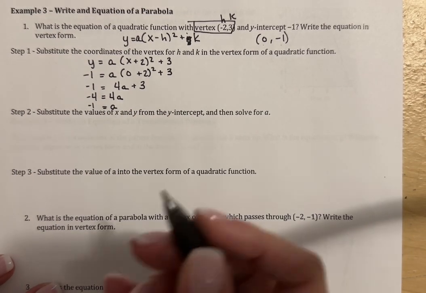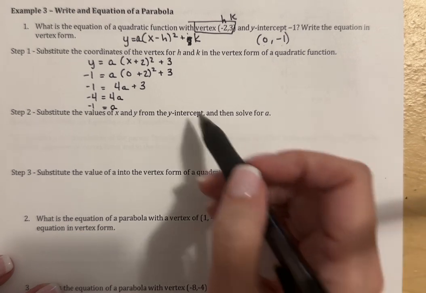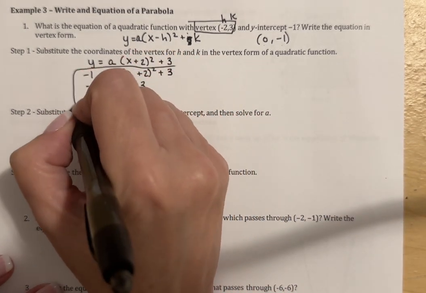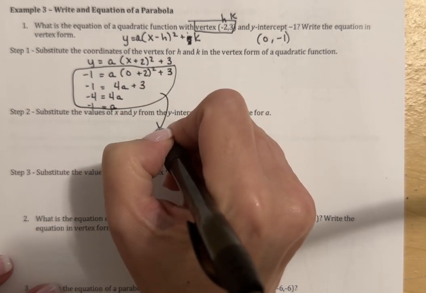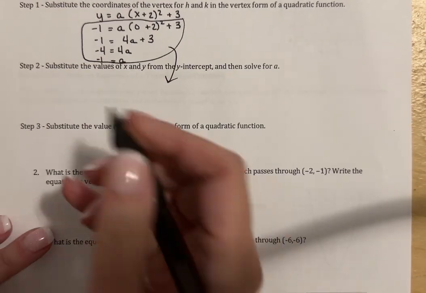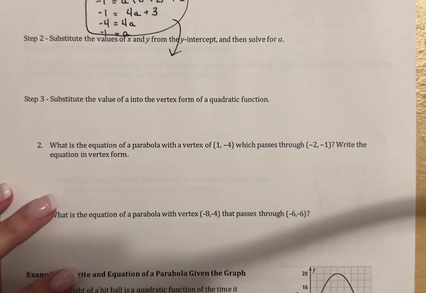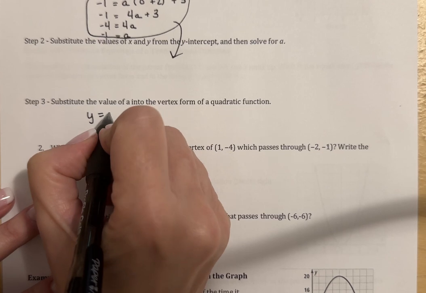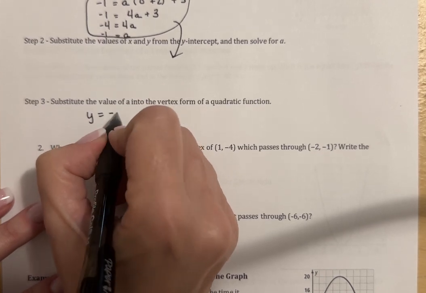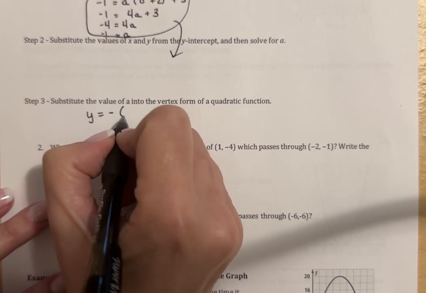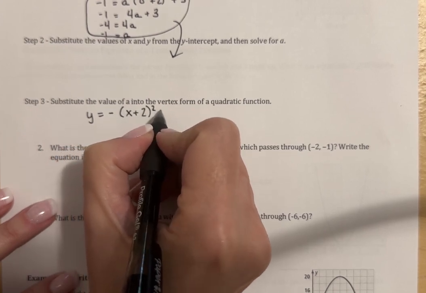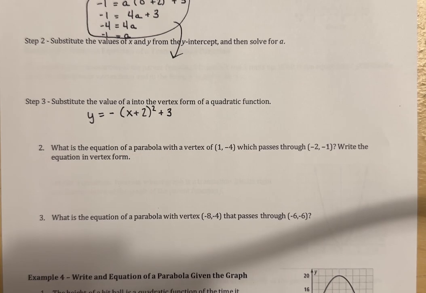So now when I go to write my equation, oh, I've kind of doubled up here. Sorry about that. This part should be down here. Sorry about that. Now when I go to write my equation, which is right down here, I'm going to have y equals, first thing I'm going to put is my negative a, so that'll just be -1. I don't have to write the 1 though. Then I'm going to have x plus 2 squared and plus 3. And that's my vertex form of my equation.